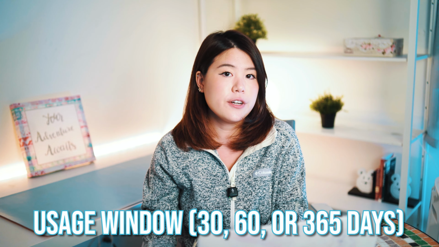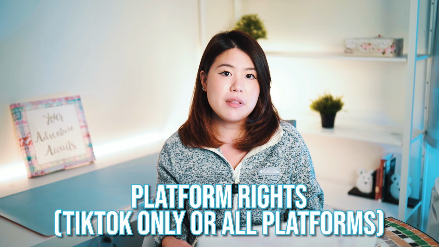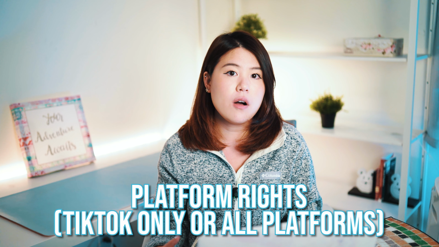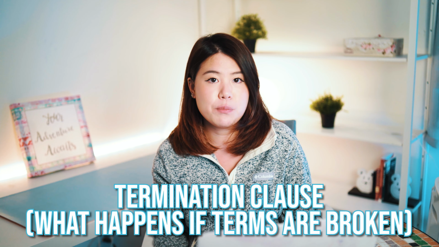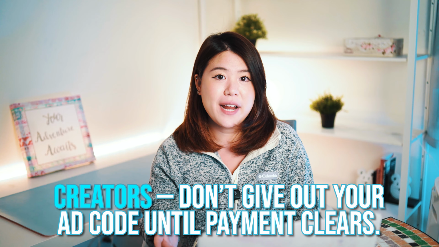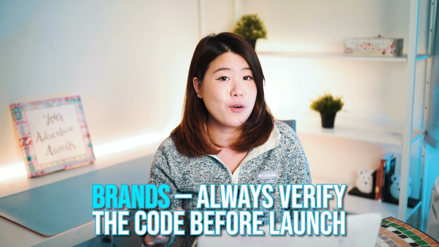If you're a brand, expect to pay both a content fee and a usage fee. You want to make sure it's written down, especially these four things. Number one, usage window, 30, 60, or 365 days. Number two, handle access, yours or theirs. Number three, platform rights, TikTok only or all platforms. Number four, termination clause. What happens if terms are broken? Creators, don't give out your ad code until payment clears. And brands, always verify the code before you launch it. That's how you keep things clean and professional.